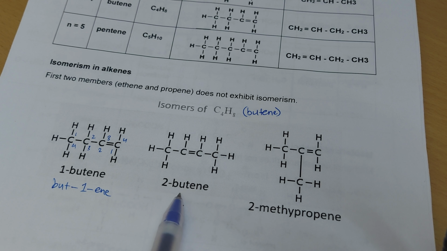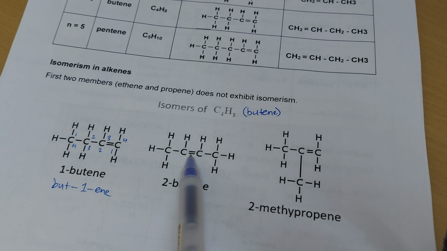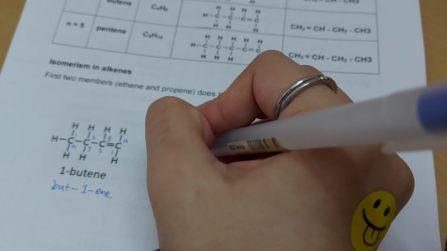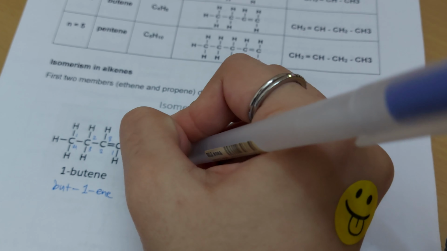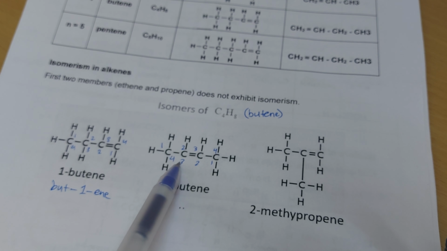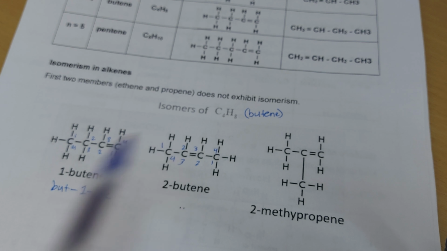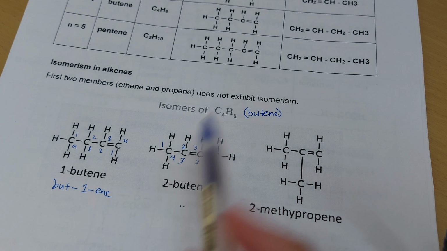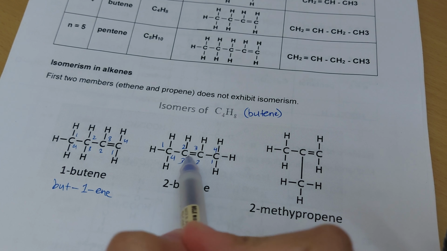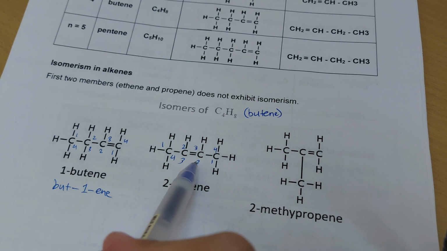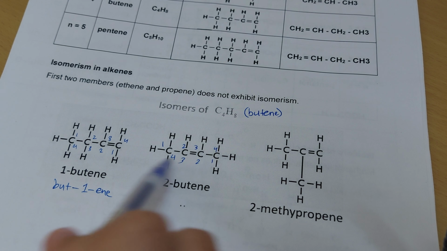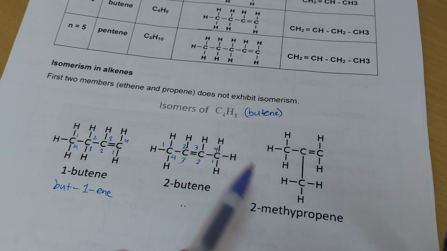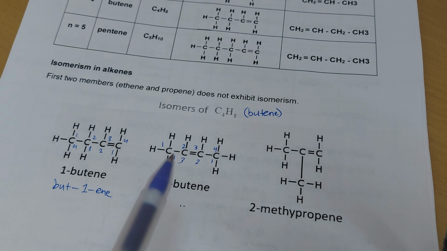2-butene says that the double bond is on the second carbon atom. So if we count again, that's 1, 2, 3, 4 carbons. The double bond is between either 2 and 3, or 2 and 3. So I'll pick the smaller number. It doesn't matter if I pick this one or this one, they're both going to be the same thing, since I'm picking 2 as the position of the double bond, so that's 2-butene. So that's another isomer of butene.